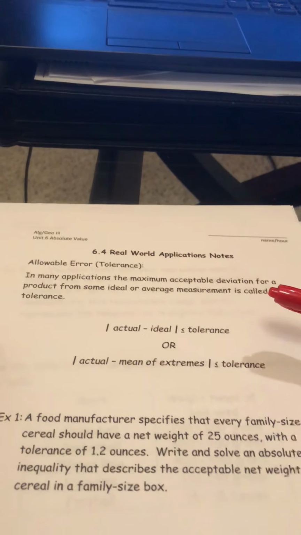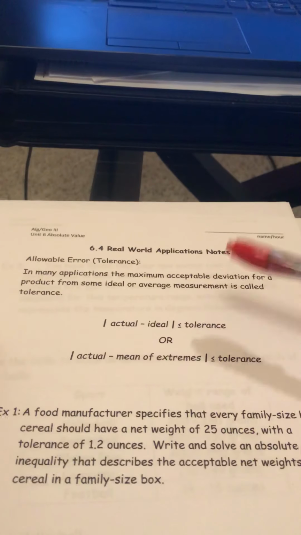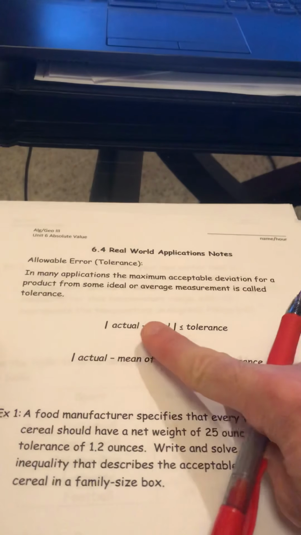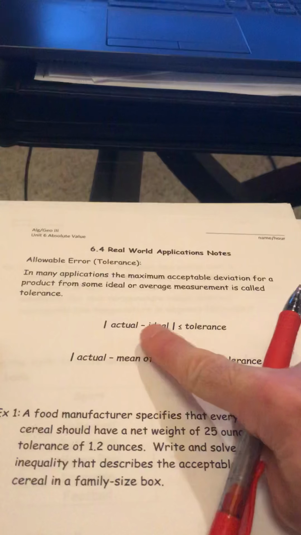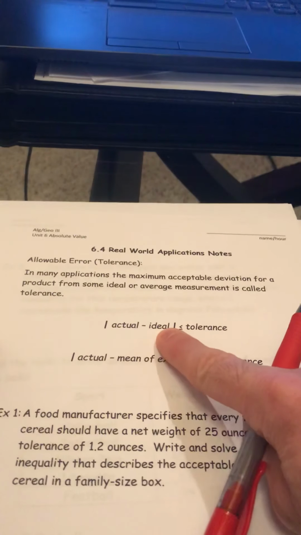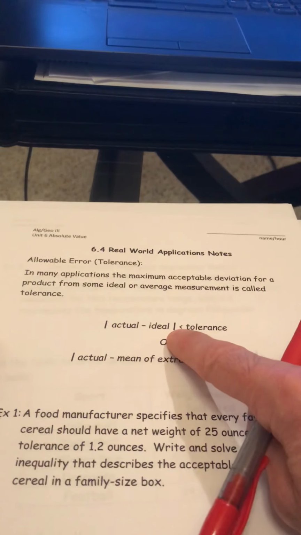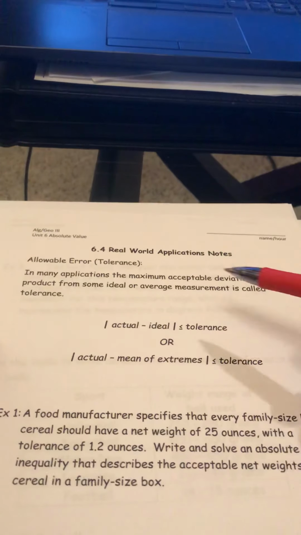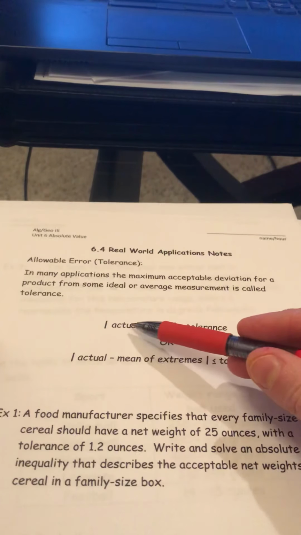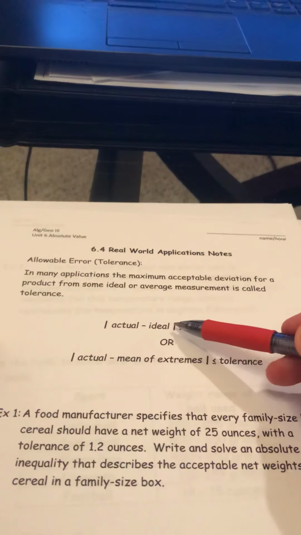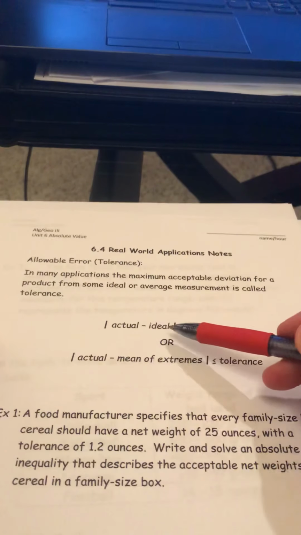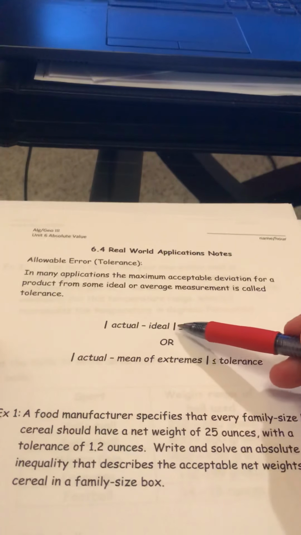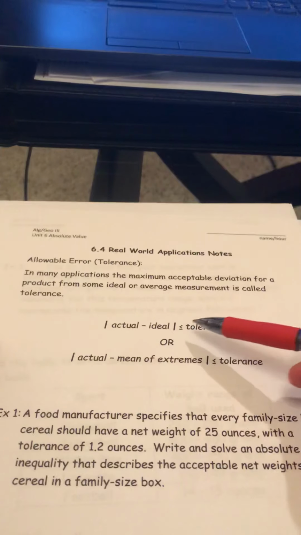So when you are dealing with absolute value, you can have the actual weight of a product minus the ideal weight of the product. The reason we have to use absolute value is that when you take the actual weight minus the ideal weight, it is possible it will be below the ideal, and so that's why we need the absolute value.